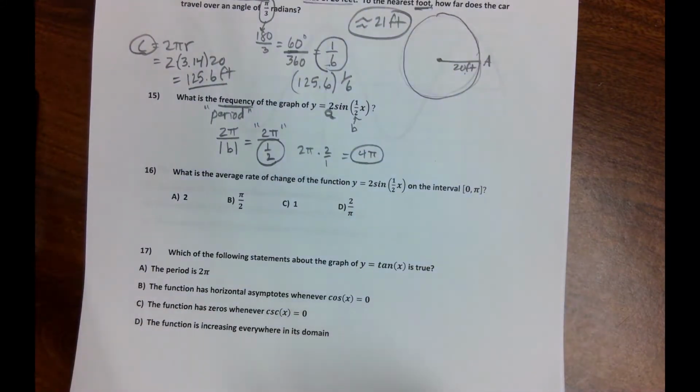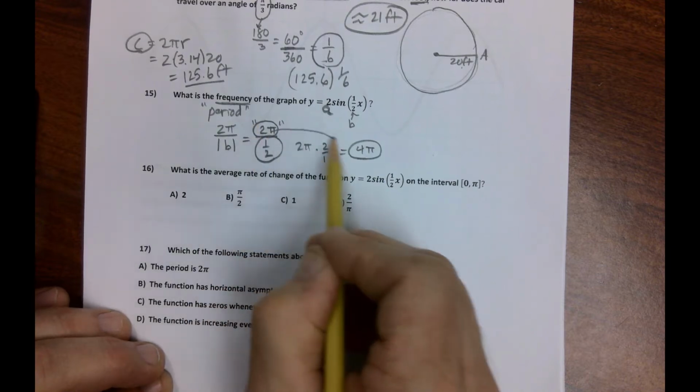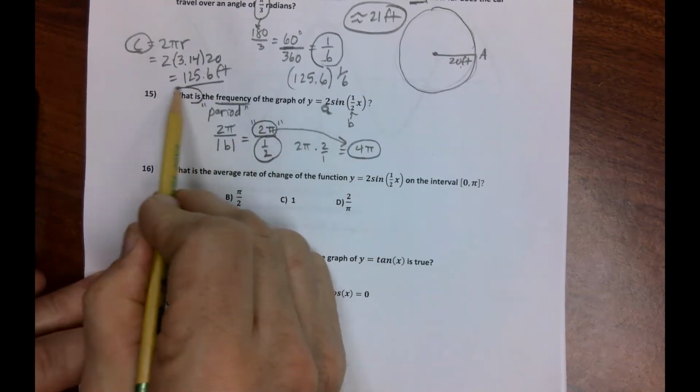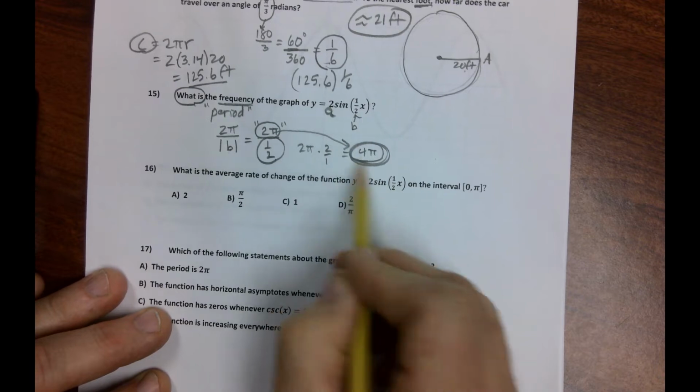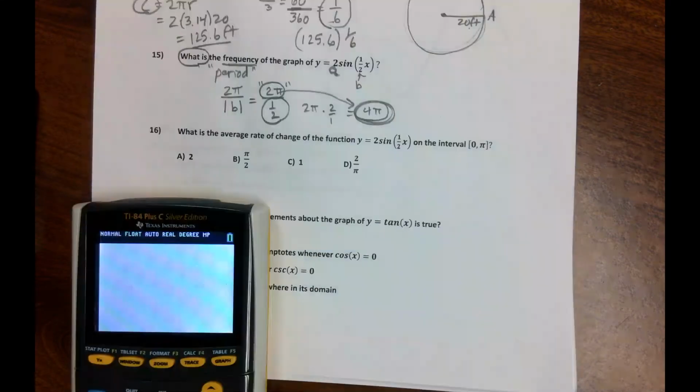Now if they asked you to talk about it, you would say that your original period was doubled. But if they say, what is the frequency, then you'd say 4 pi. So you have to learn how to talk the talk based on how the question's asked. All right, so here we go, number 16.